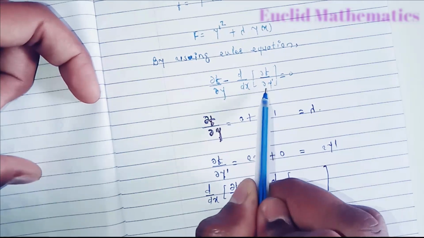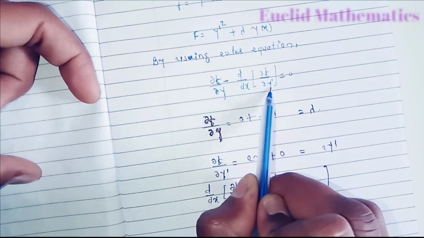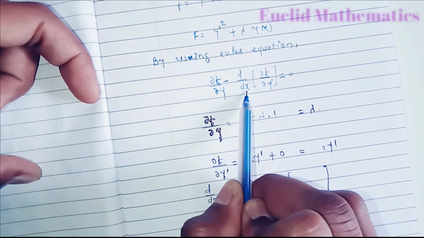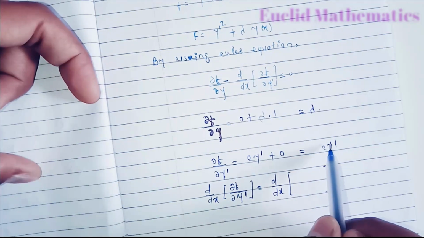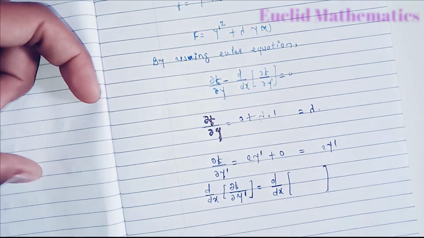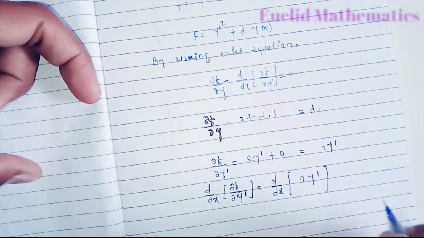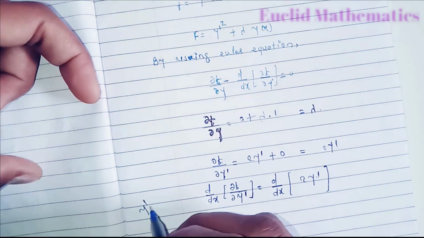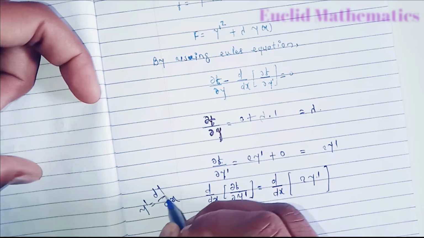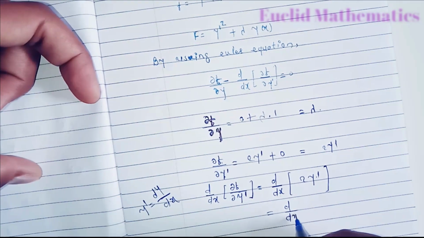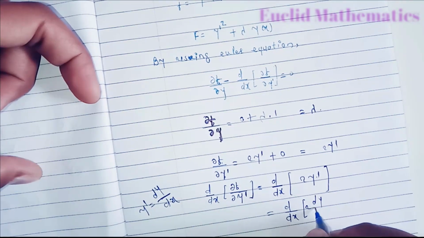Now our Euler equation says that we have to differentiate delta F by delta y dash with respect to d by dx. So we differentiate 2 y dash with respect to d by dx. Y dash we can write as dy by dx, so d by dx of 2 times dy by dx.